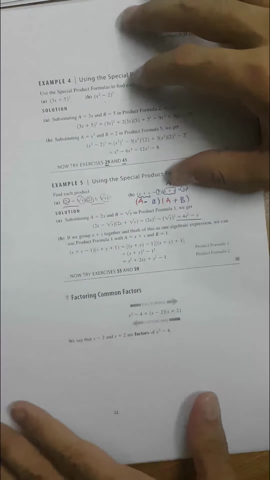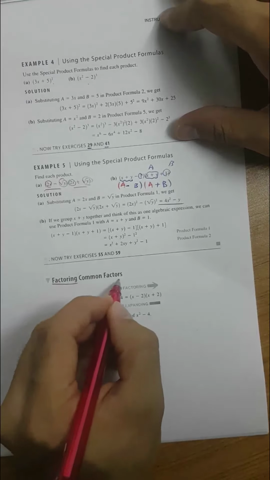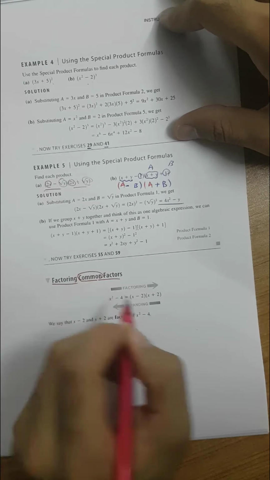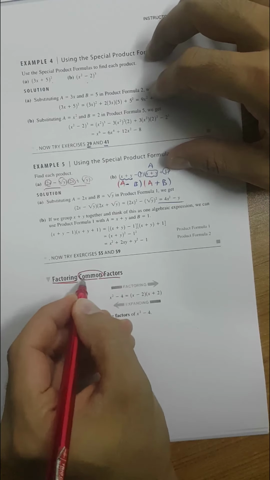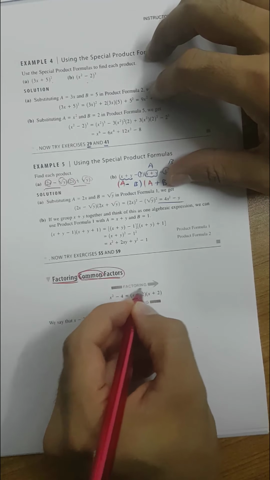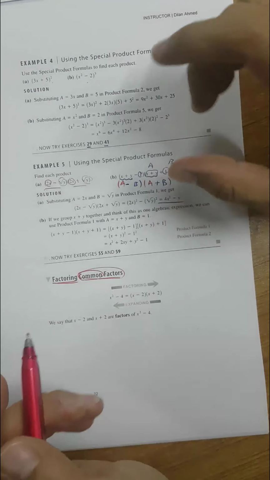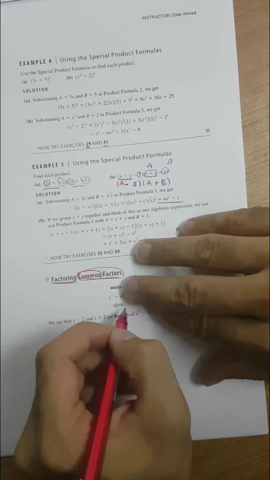We have to continue in this section. We have two important words, factoring and common factor. Okay, so factoring, common factor. When I say factor, it means that I need parentheses, I want brackets like that. So I have the expression.